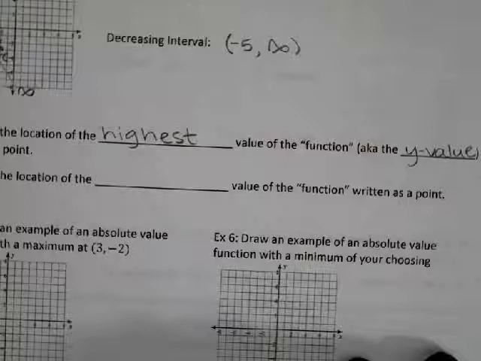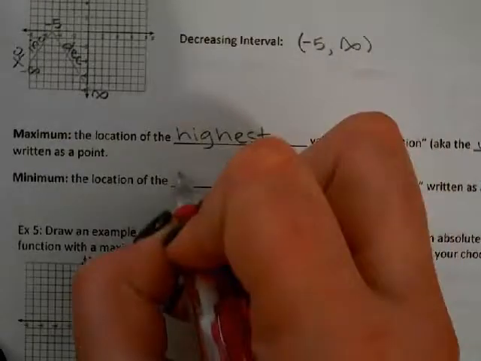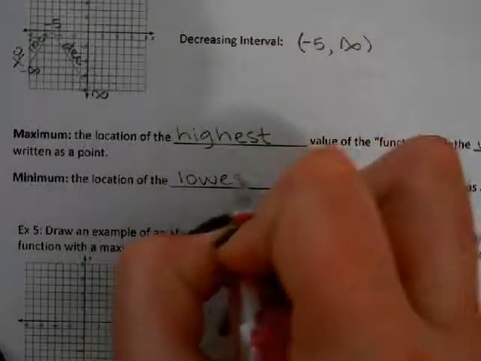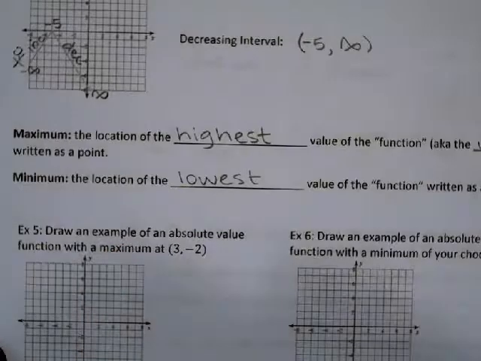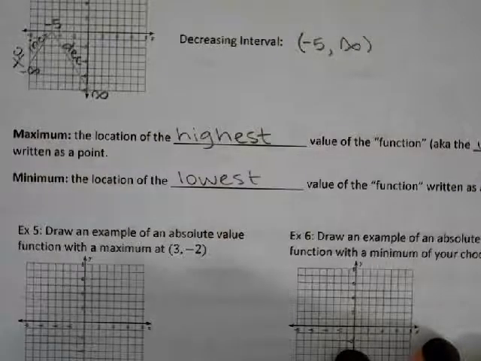The minimum is the location of the lowest value of the function, and we write it like a point, okay? Now, a lot of times at this level of math, we want the x-coordinate, we want the y-coordinate, but they can phrase these questions in different ways where they might just want the x-coordinate or just want the y-coordinate, okay?